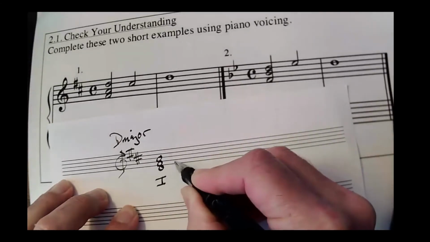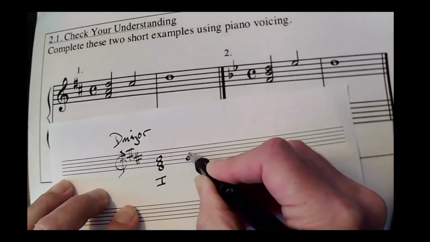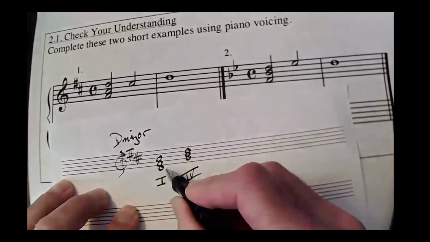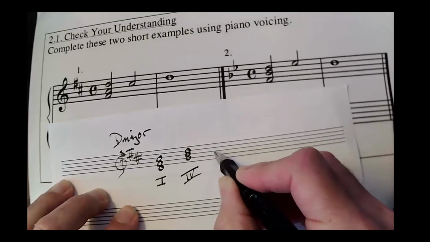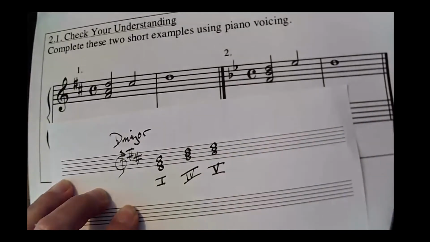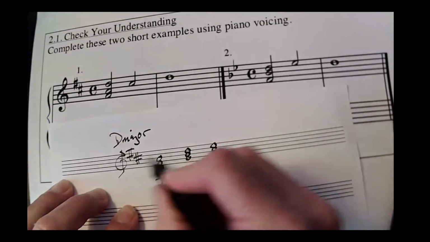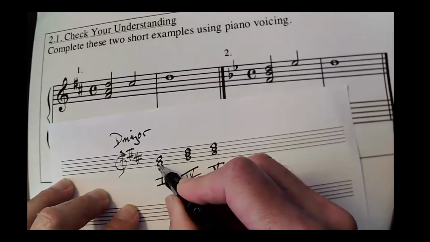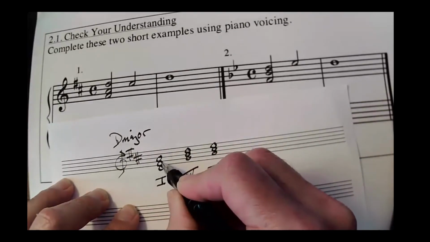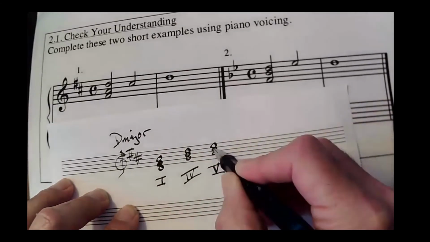So 1, 2, 3, 4 brings me up to here. And 1, 2, 3, 4, 5 brings me up to here. So for this chapter, we only need 3 chords. I'm going to go ahead also and just make sure I know how the key signature is affecting those notes. That's an F sharp, and that's a C sharp.